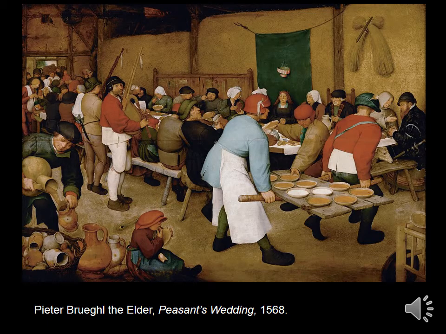This painting is called Peasants' Wedding and is by the 16th century Dutch artist Peter Bruegel the Elder. Bruegel was known in his time for his genre paintings, which portray popular culture and everyday life, rather than religious or mythological scenes. As you look carefully at this painting, you can find a lot of details and quirky implied stories within the overall scene.